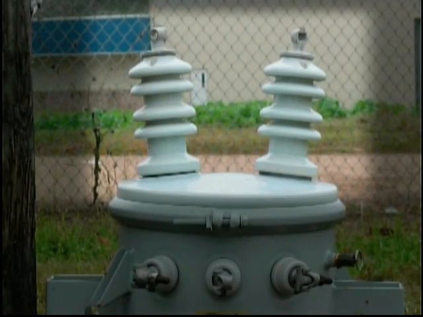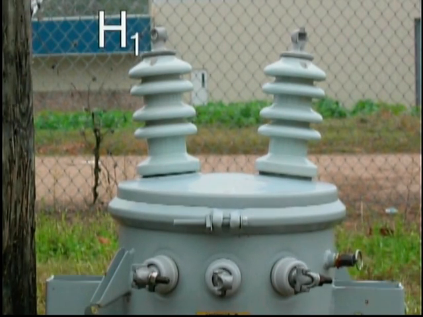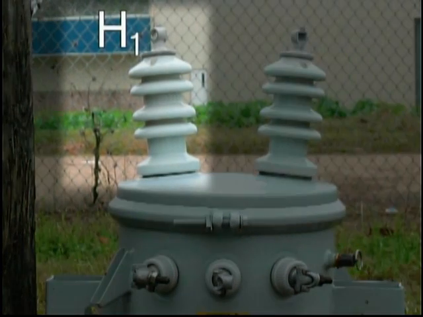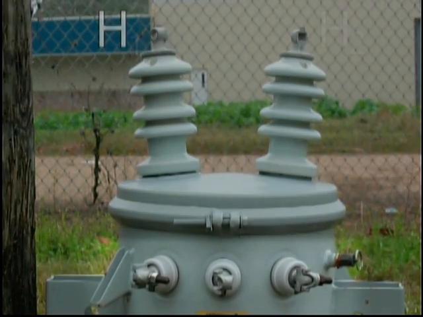One of these features is the designation of the primary bushings. Primary bushings are located either on the top or the sides of the transformer housing. They are designated by the letter H and a number. By industry agreement, when viewed from the secondary side of the transformer, the bushing mounted on the left side of the housing is designated as the H1 bushing. This designation remains the same for all pole-mounted transformers. On two-bushing transformers, the bushing on the right is designated as the H2 bushing.